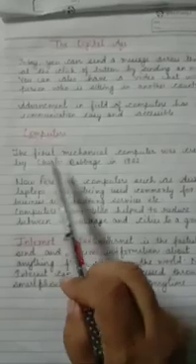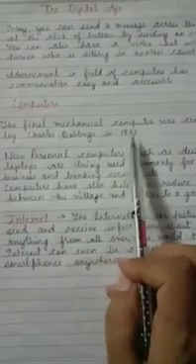Now we will learn about computers. The first mechanical computer was created by Charles Babbage in 1822.